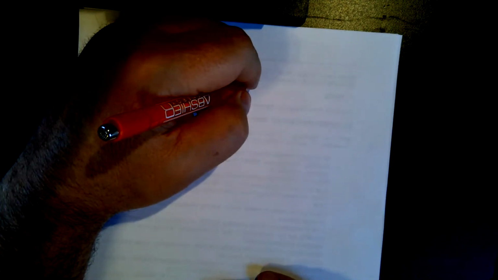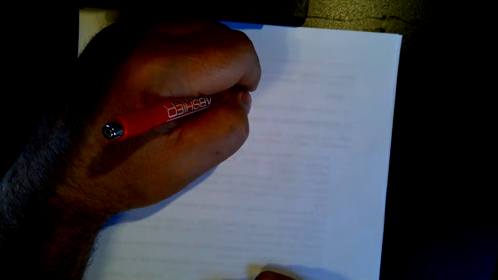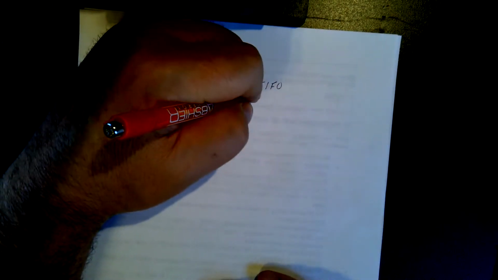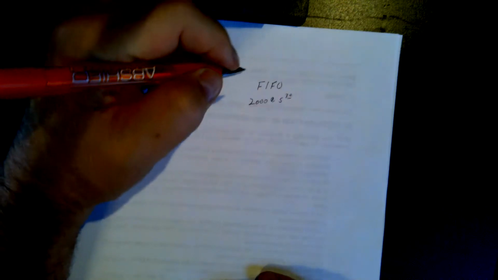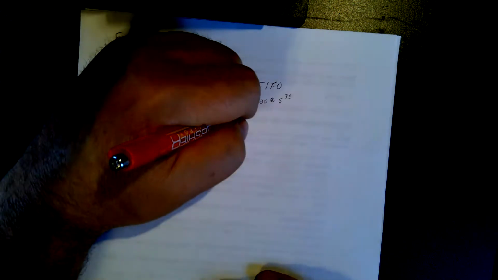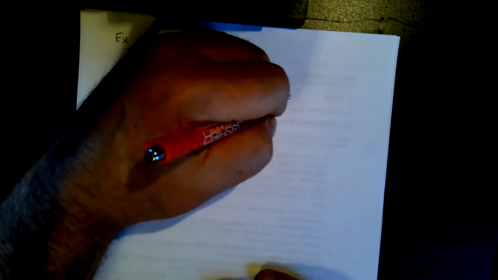We sold 6,000 units, and it's the first ones in, FIFO. The first ones in will be the 2,000 units at 530, and then since we sold 6,000, we need another 4,000 from the batch we bought at 550.